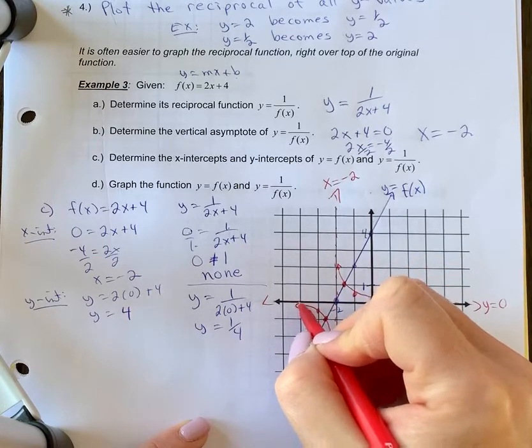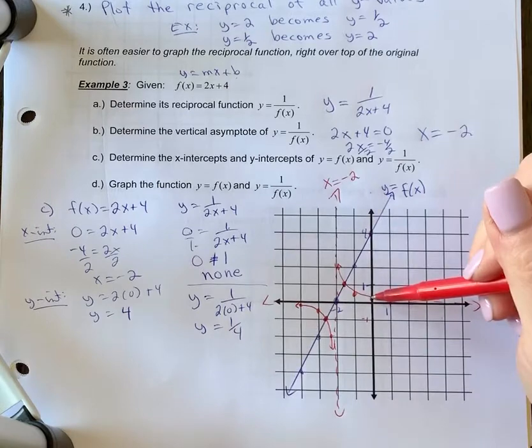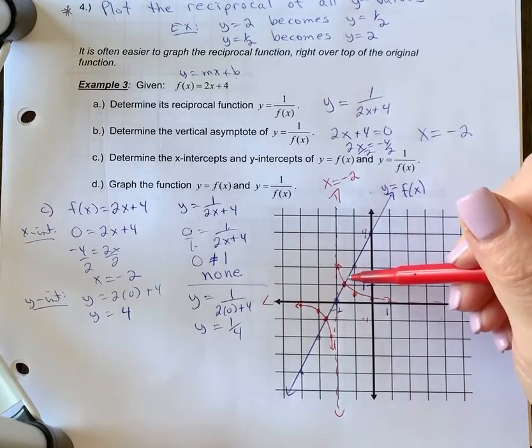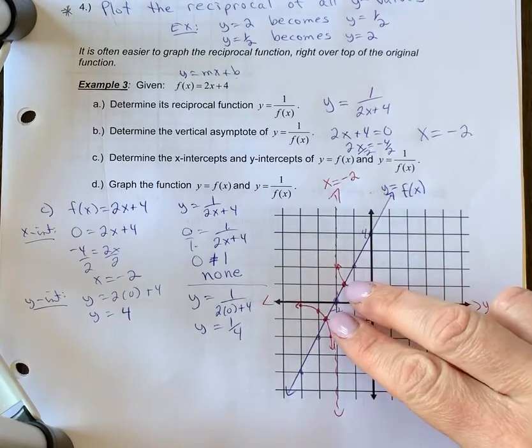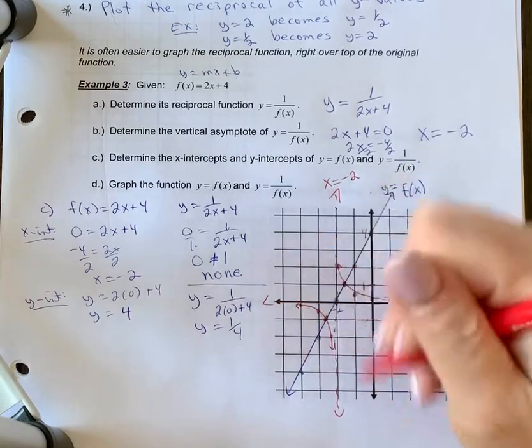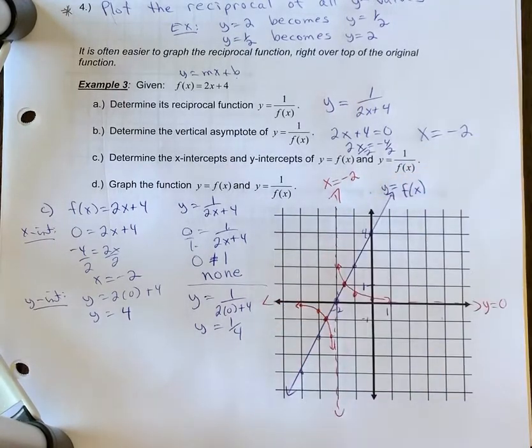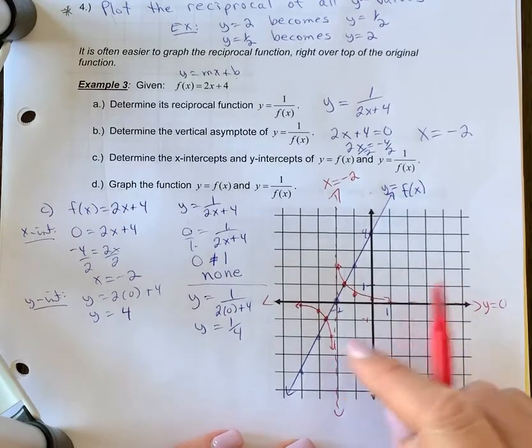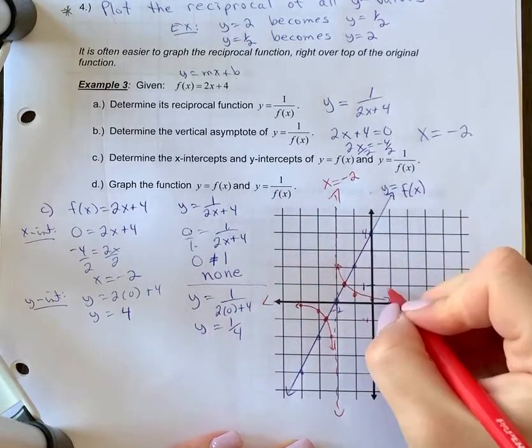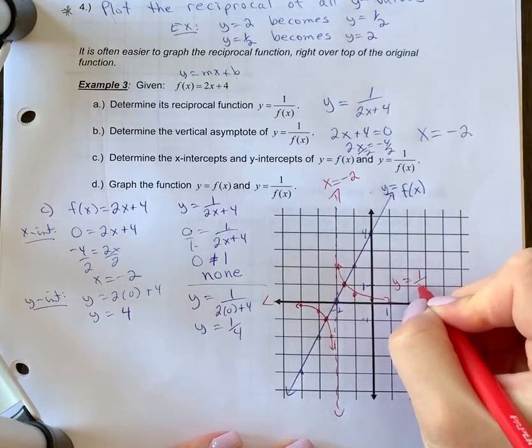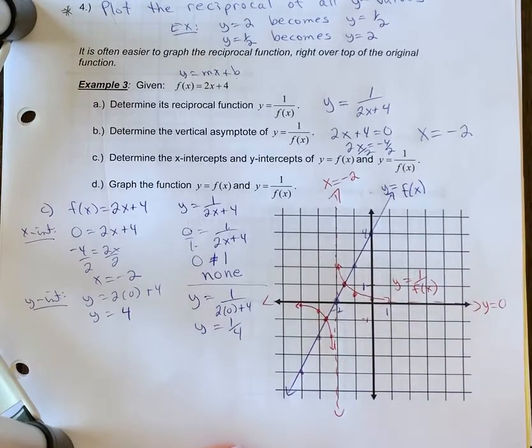Now there's still key points that have to be drawn. Your intercepts, I'm checking to see that these points are drawn in. Your invariant points must be drawn in. So you can't just draw a split graph and just hope that it goes through everything. Now, because I have both graphs on here, I must label. So this is the 1 over f of x graph.